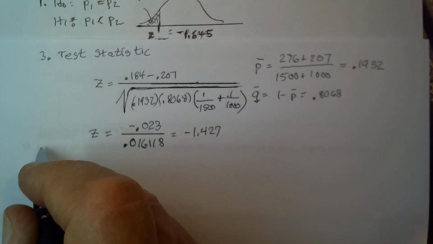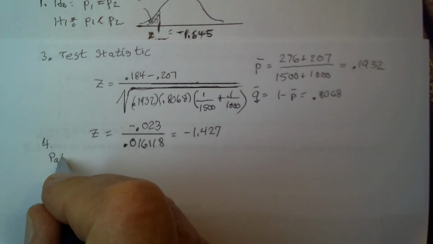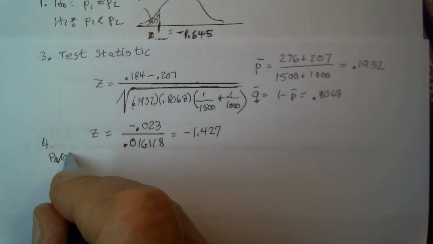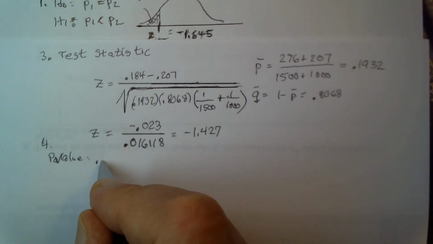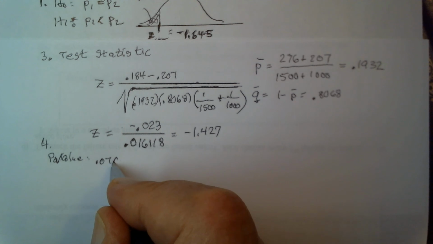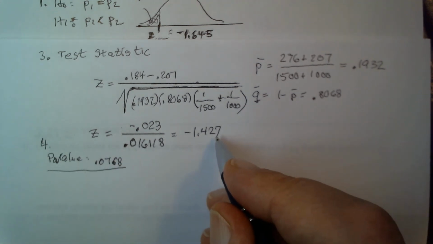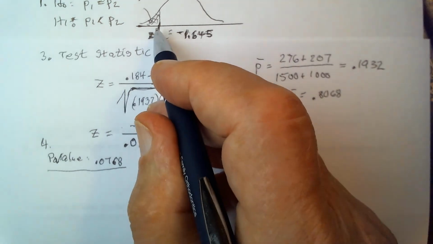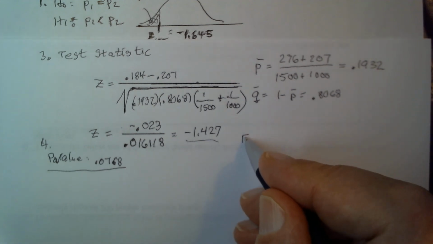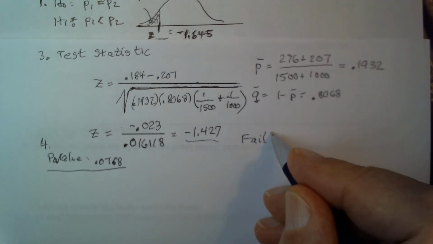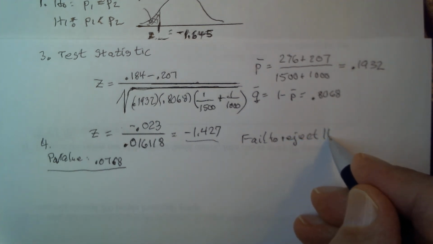And the corresponding p-value is equal to 0.0768. There's our p-value. So now when we look at the test statistic, it's certainly not in the rejection region. So based on that, we fail to reject the null hypothesis.